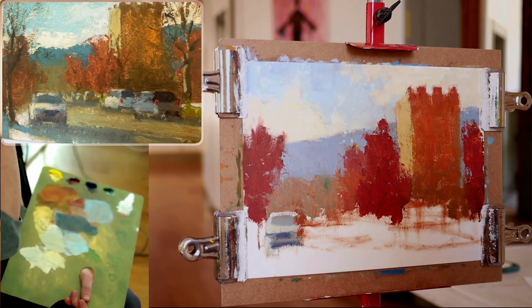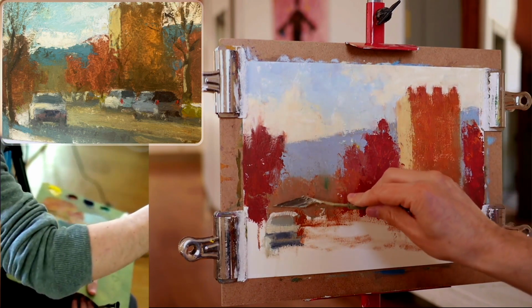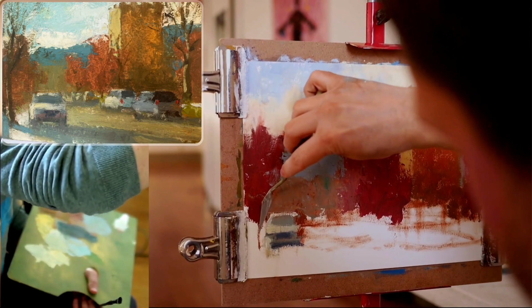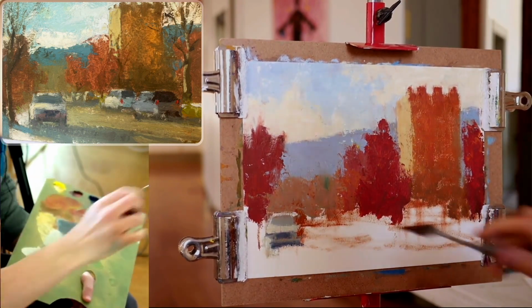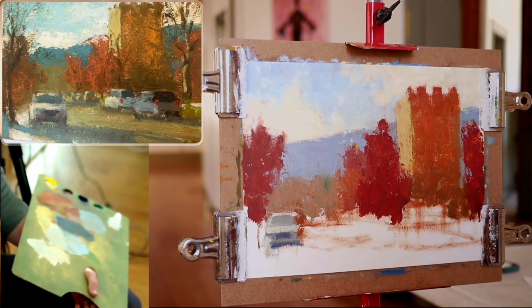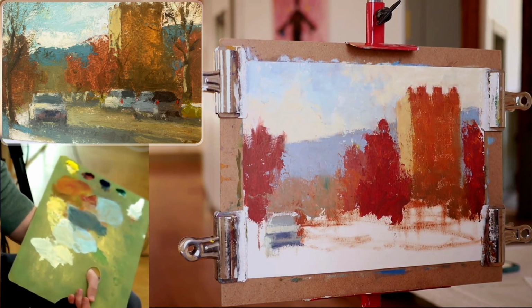Again, I'm just thinking, is that what I want? I'm going to bring this down a little bit, make it a little bit thinner. It's a little bulky for what I want. There we go. So that looks close enough to a car.